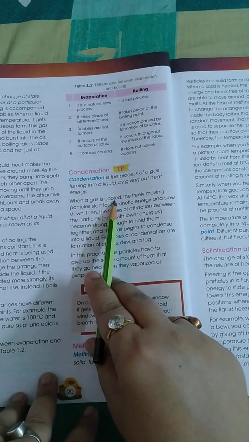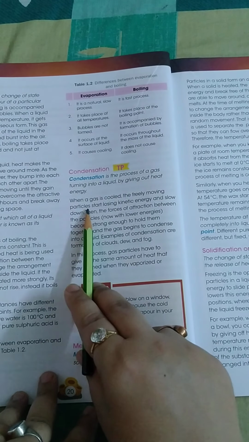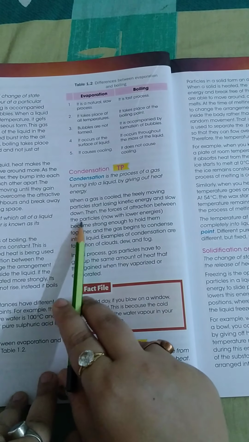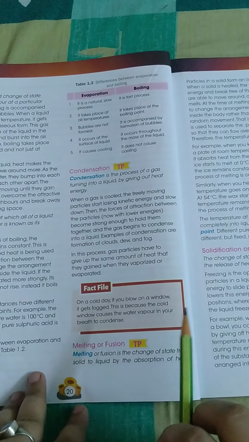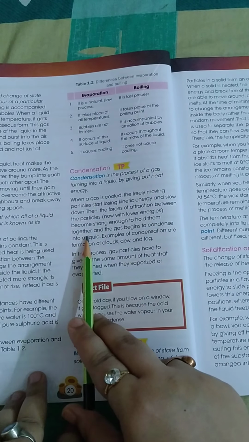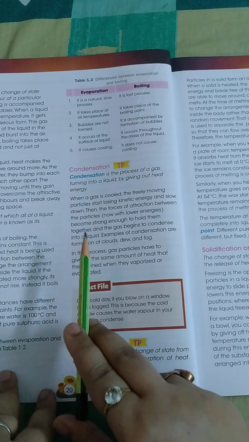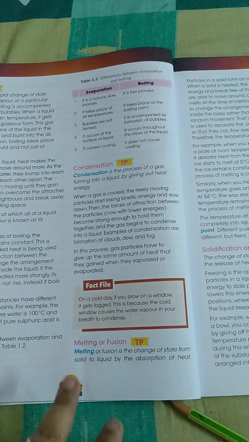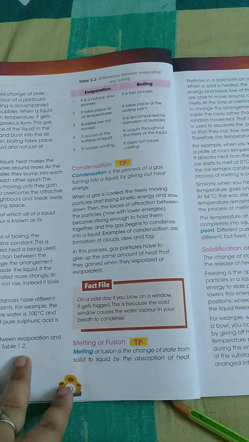When a gas is cooled, the freely moving particles start losing kinetic energy. That means they lose kinetic energy and slow down. Then the forces of attraction between the particles become strong. That is needed to become a liquid from a gas. So now the attraction is strong enough to hold them together, and the gas begins to condense into a liquid. As an example of this, you can take cloud formation or the formation of dew as the example of condensation.